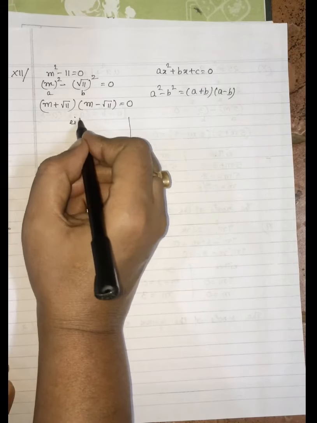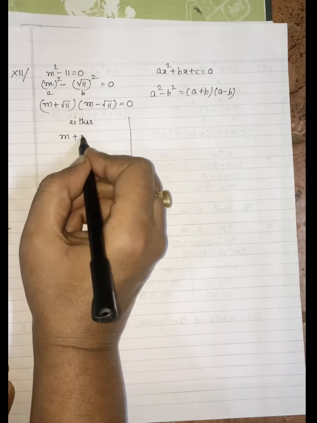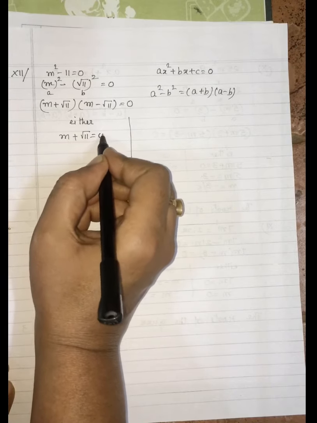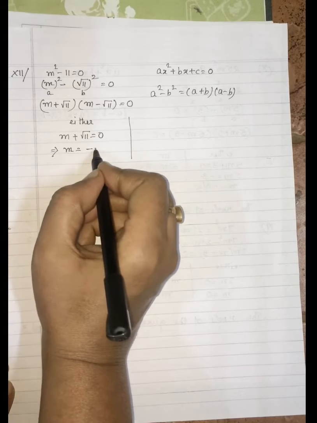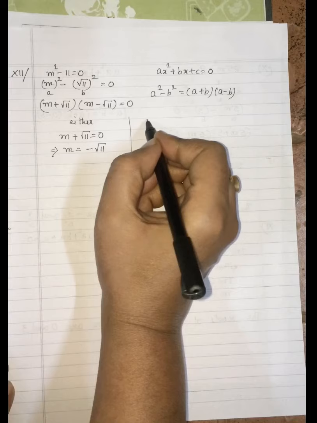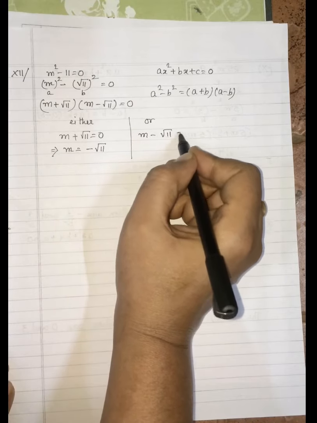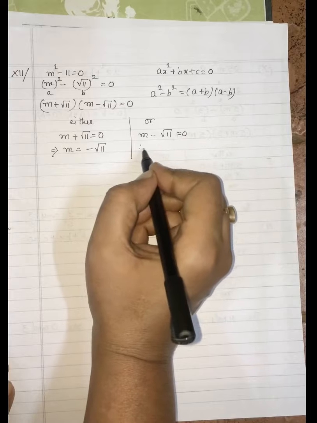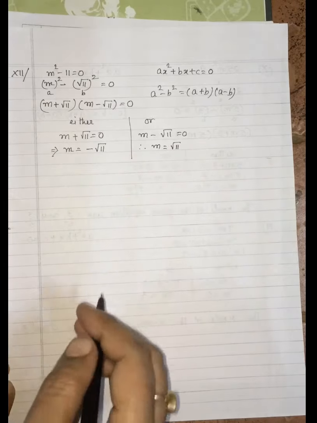So either m plus root 11 is equal to 0 or m is equal to minus root 11, or m minus root 11 is equal to 0. We get m is equal to root 11.